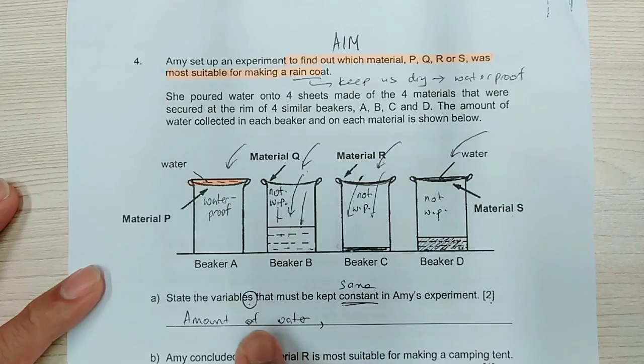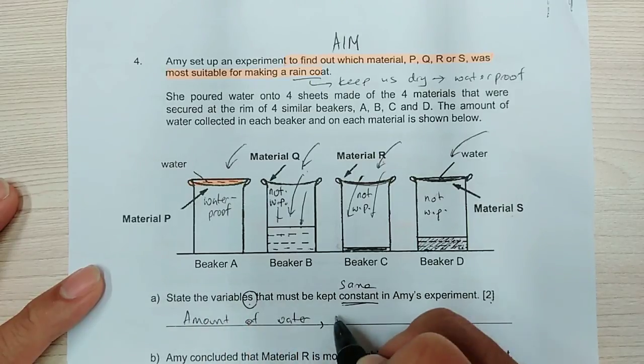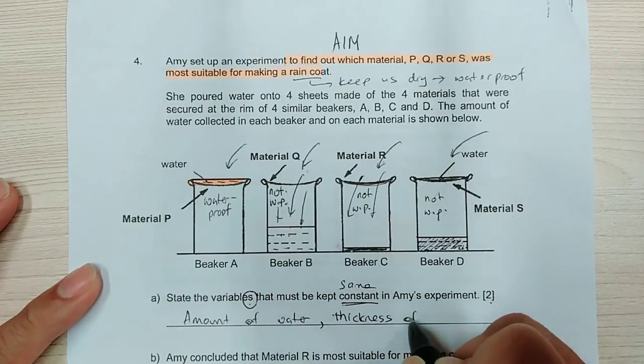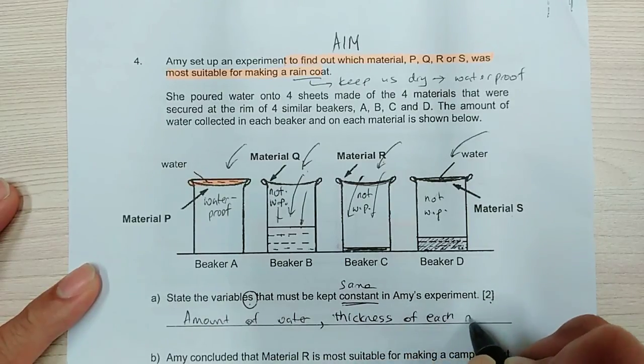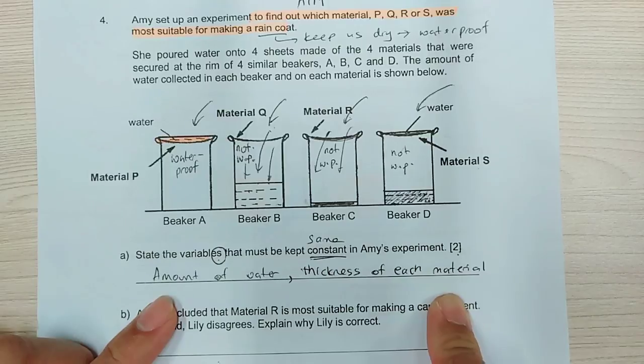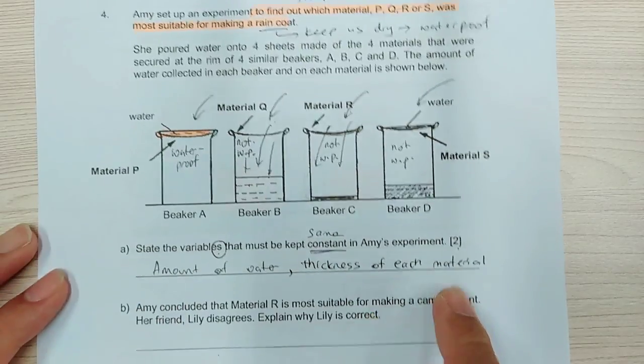Right? In order to be fair, we must keep those variables constant, such as the thickness of each material. There you go. I have 2 variables here that definitely must be kept constant.